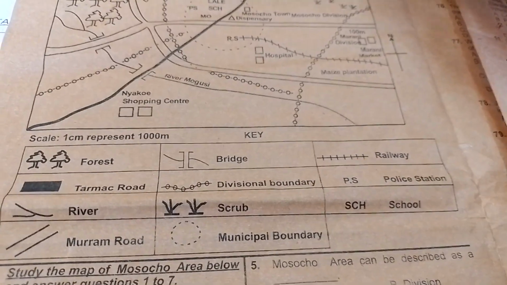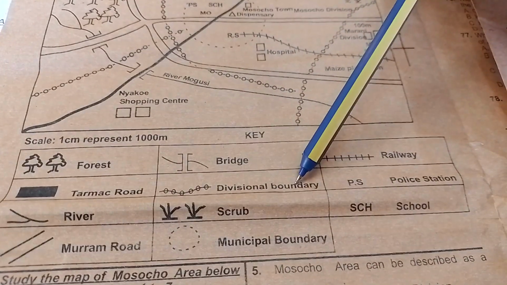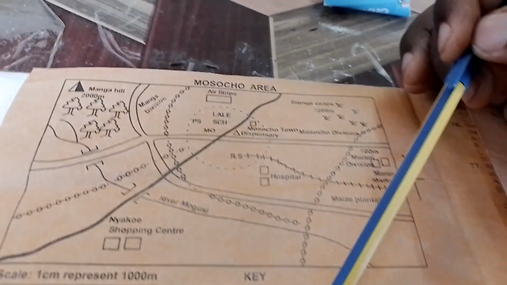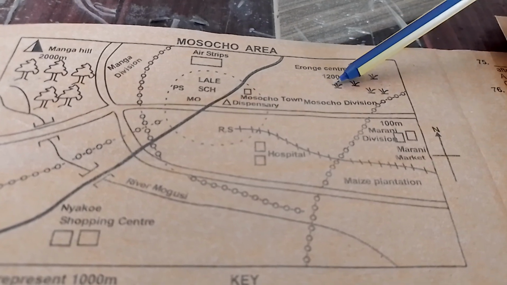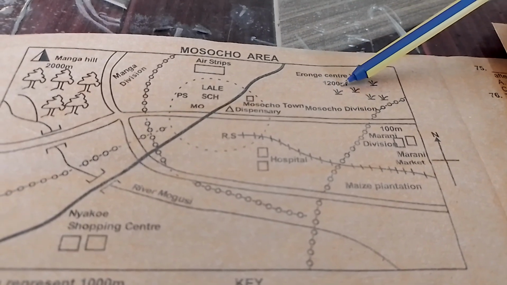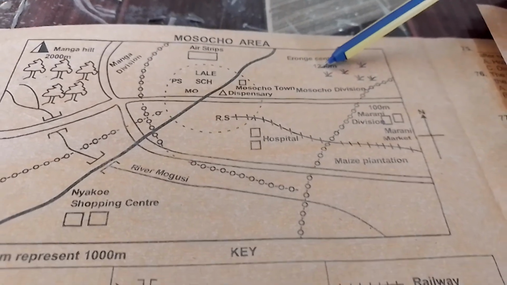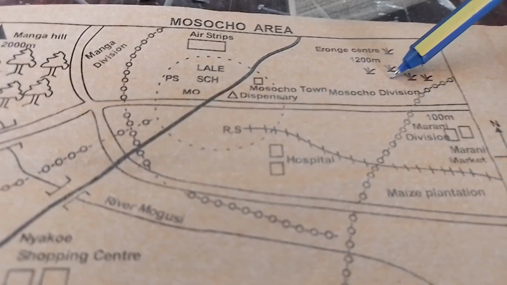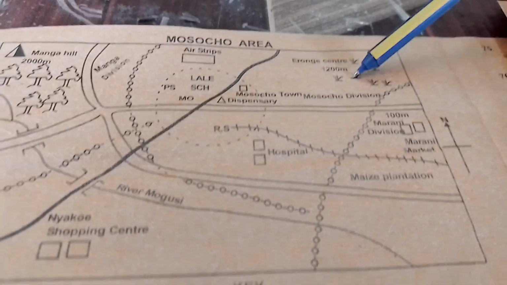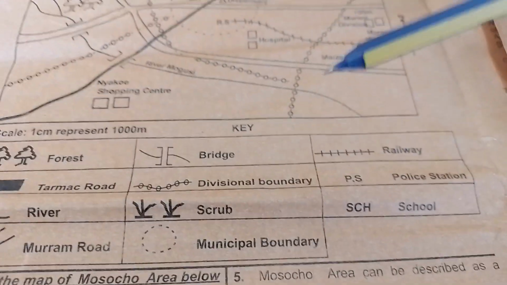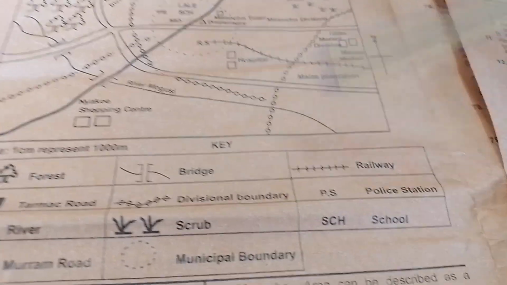In the key, you can see the forest. We have the forest, Market Road, river, Maram Road, the bridge, divisional boundary, the scrap. Oh, yes. This is a scrap. So, anywhere you see scraps, boys and girls, a scrap is hot and dry, and the shrub is hot and wet. So, this region around Eronke area, the climate here is hot and dry simply because of the scraps. We have the municipal boundary, the railway line, police station, and the school.